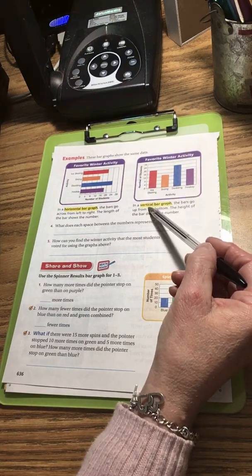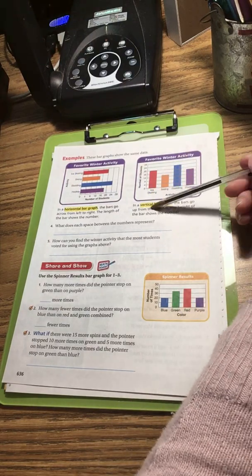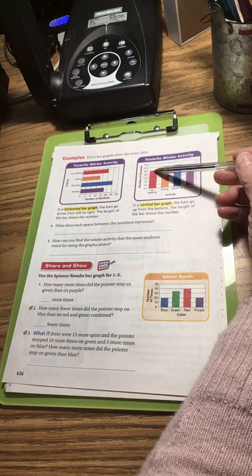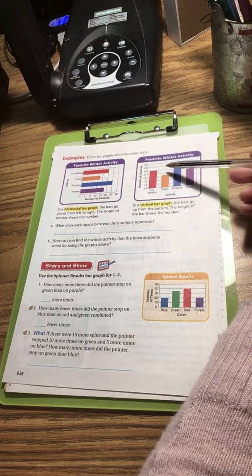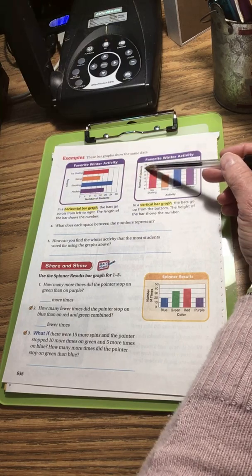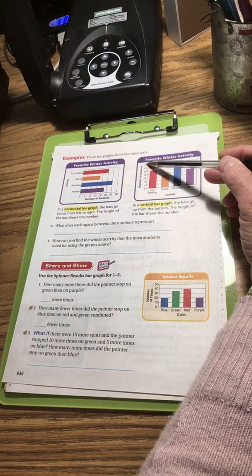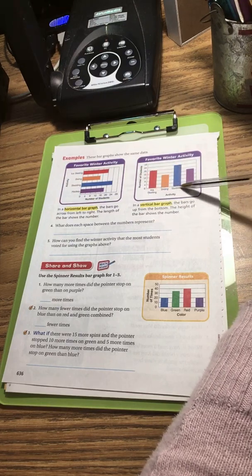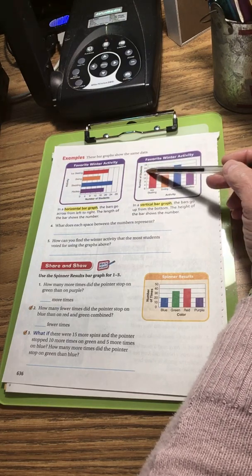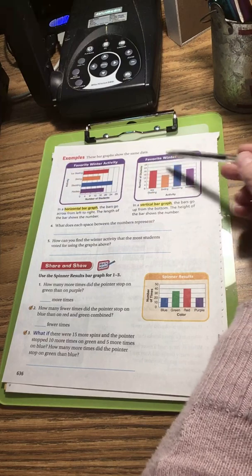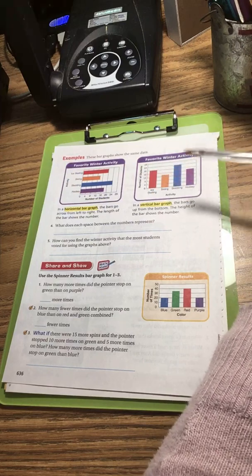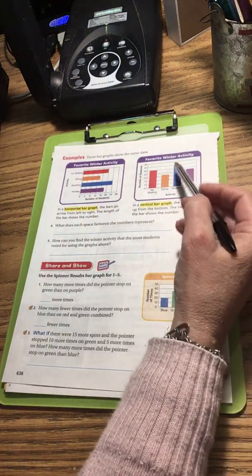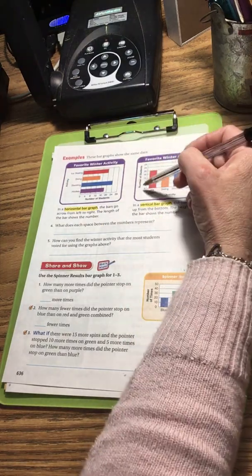Okay, now over here on the right, this is a vertical. Vertical means up and down. The bars go from the bottom up. The height of the bar shows the number, and you can see the scale is over here on the left-hand side. So you have to pay attention to the titles and then the scale, how many actually voted for that particular one, right?